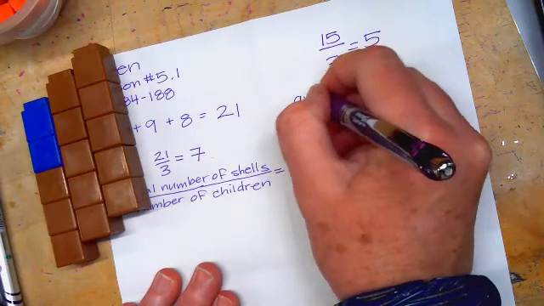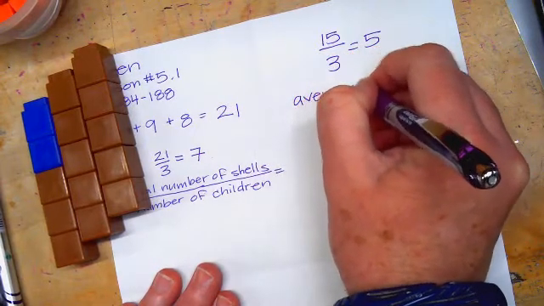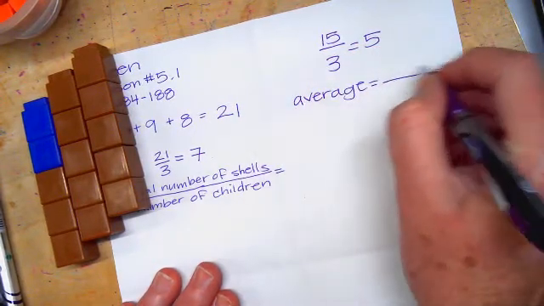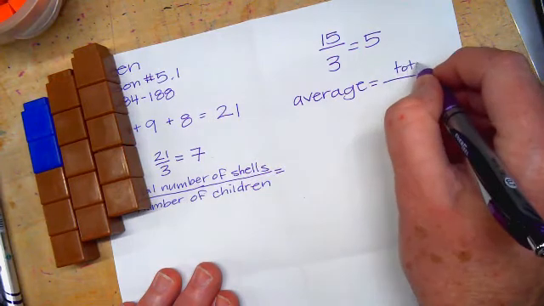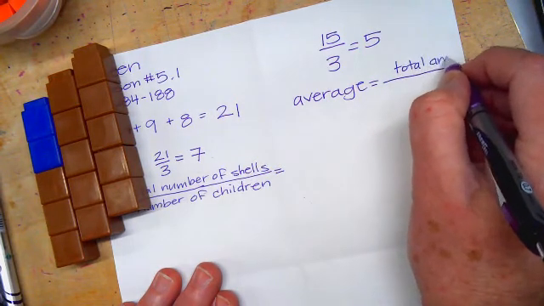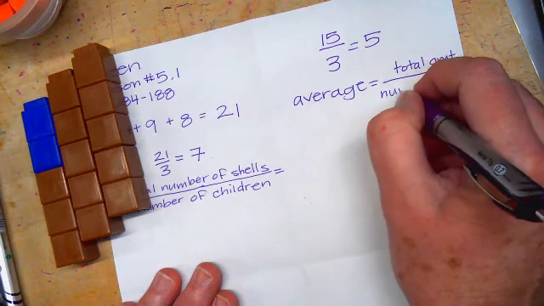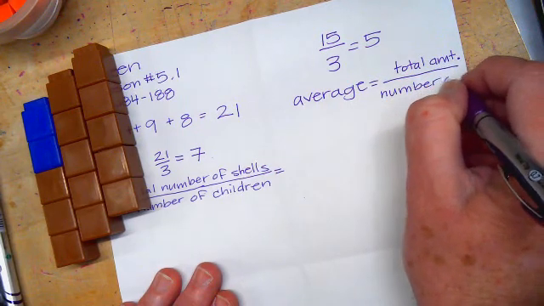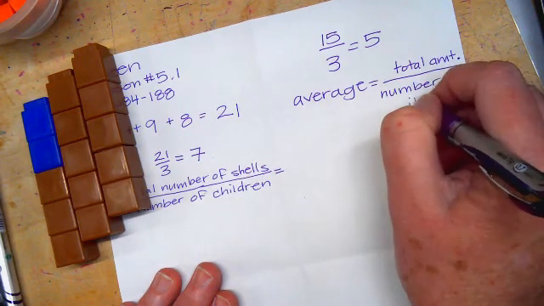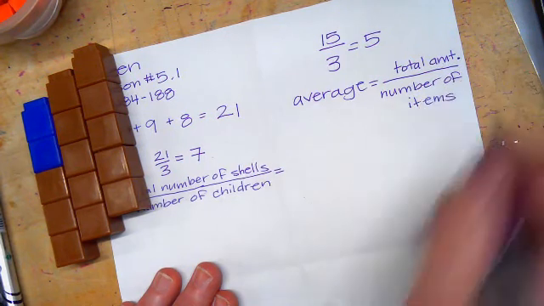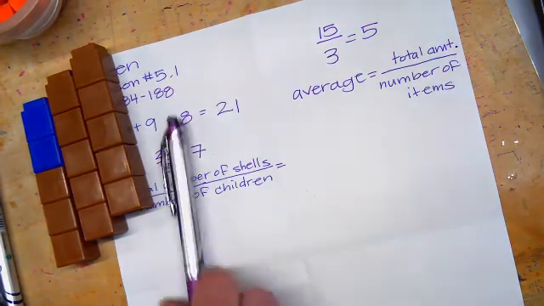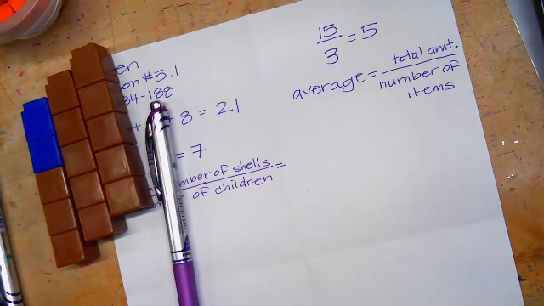So another way of saying that is to say that the average equals the total amount divided by the number of items. Okay?